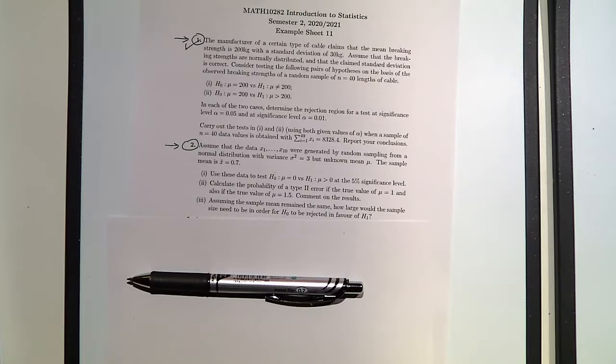So for question 2, once again you need to use, let me show you, this test here. You need to use one of these tests for question number 2, part 1. This is testing for population mean when the variance is known. So you need to use one of these.